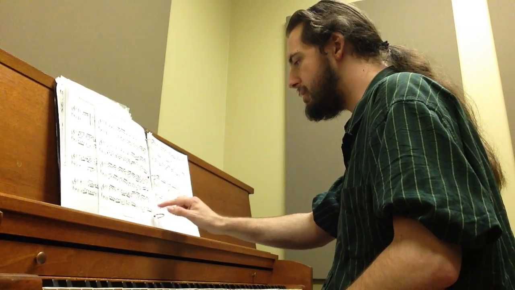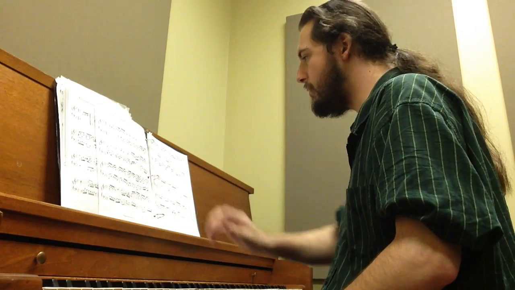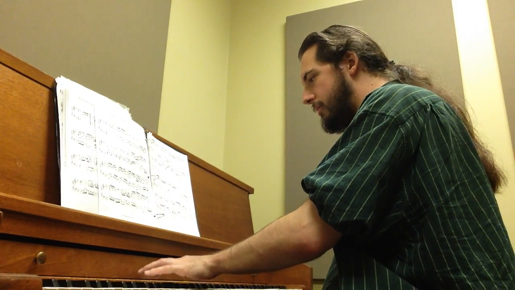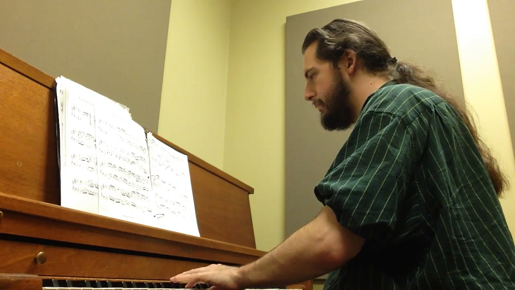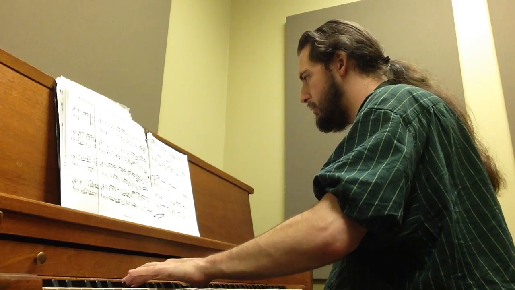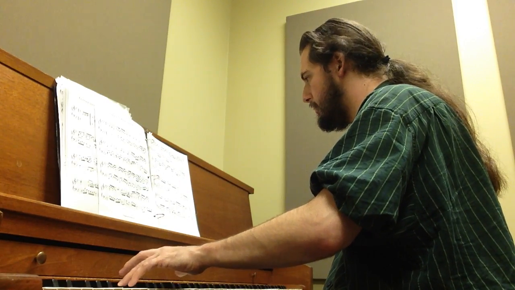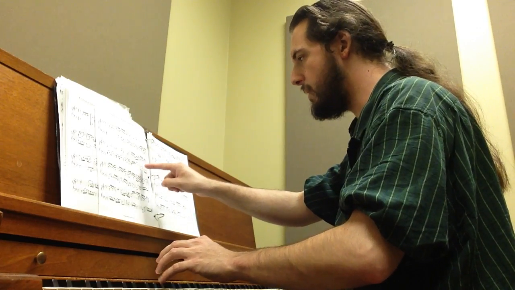So this sequence, you'll recognize that the bass descends in downward motion, and let's just hear that alone. Now this calls back to the sequence in bar 10.